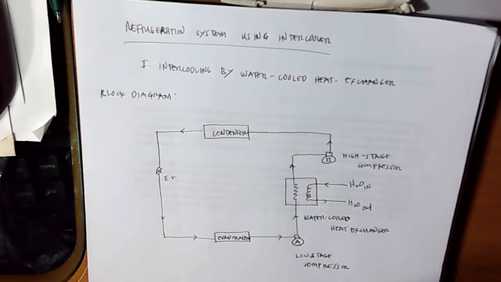Later on, we are going to compare the system to the standard vapor compression system using only one compressor and without a water-cooled heat exchanger, and see if there is really a power save or a reduction of power requirements in your compressor by using this water-cooled heat exchanger, or intercooling with a water-cooled intercooler.